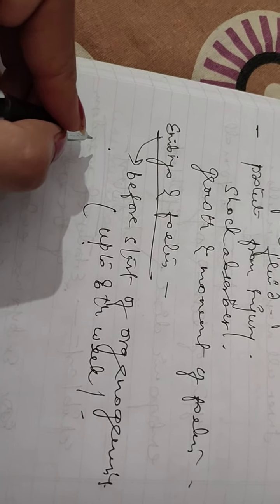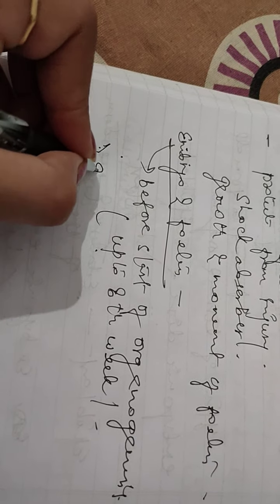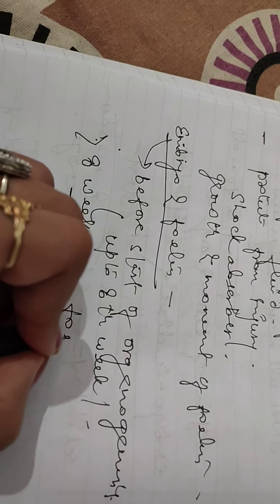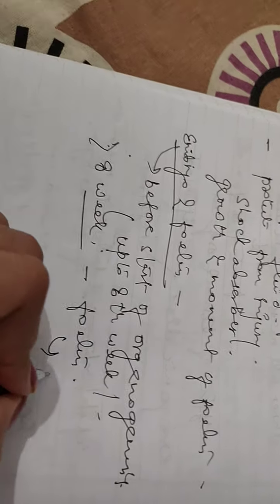And the term fetus is used thereafter, more than 8 weeks, up to the birth of the baby.